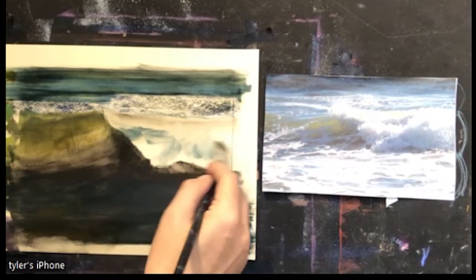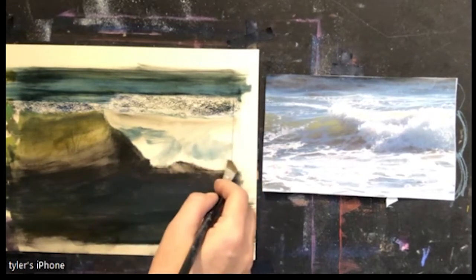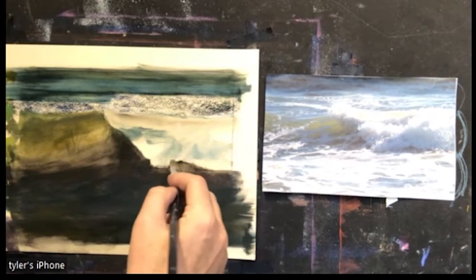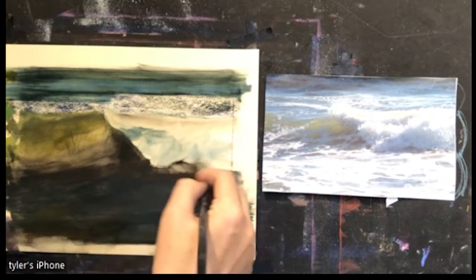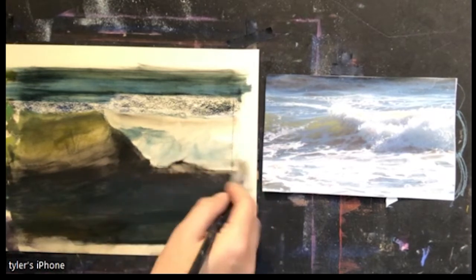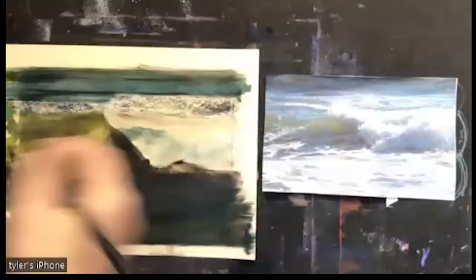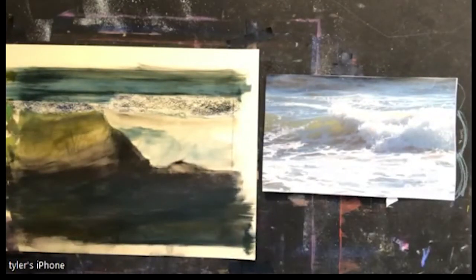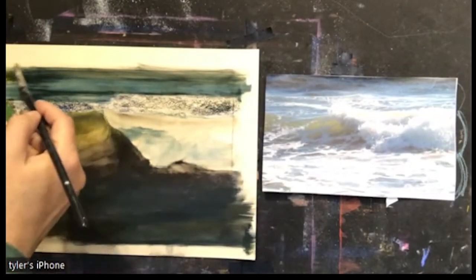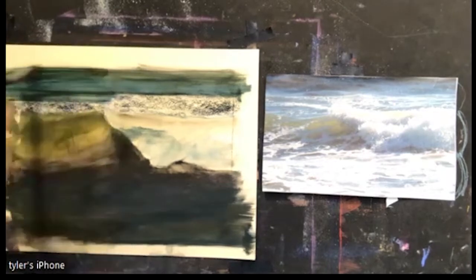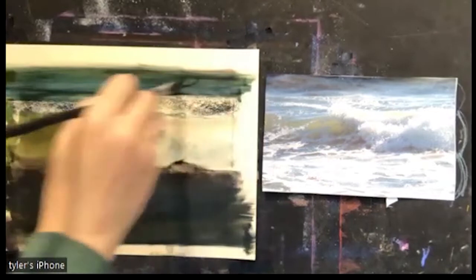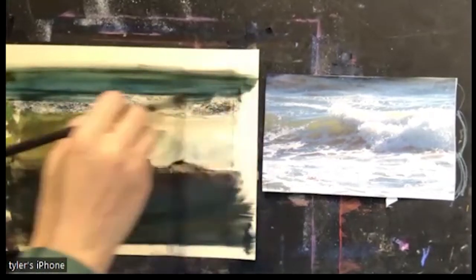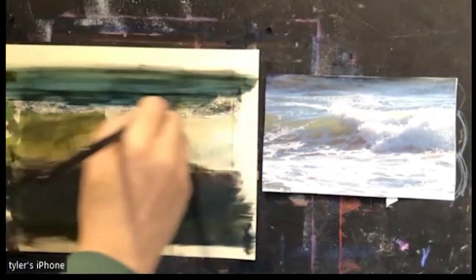this is just kind of the shadow area. The idea is to get your paper toned, right? But also to get a good base. Really want to make sure this is dissolving.